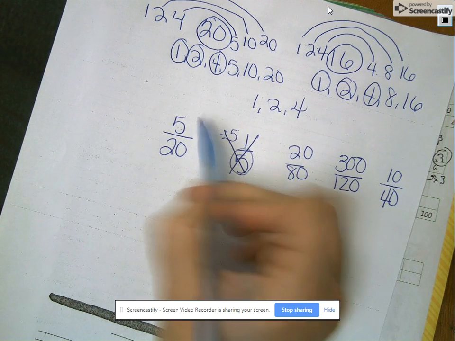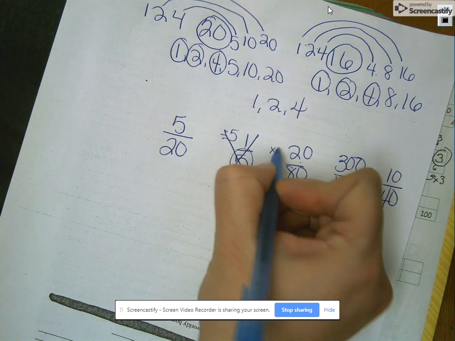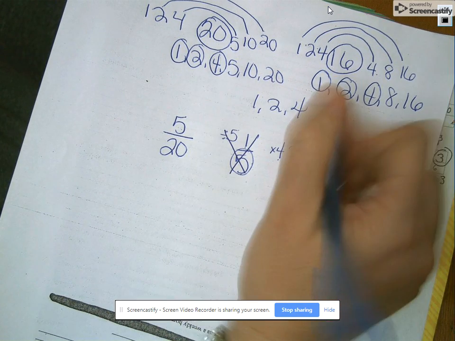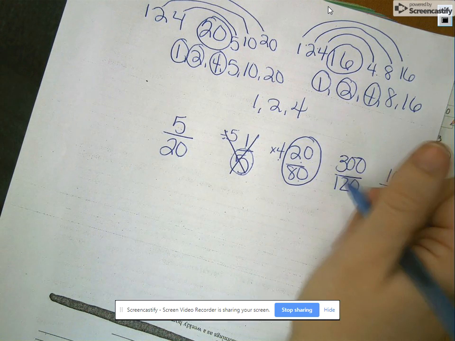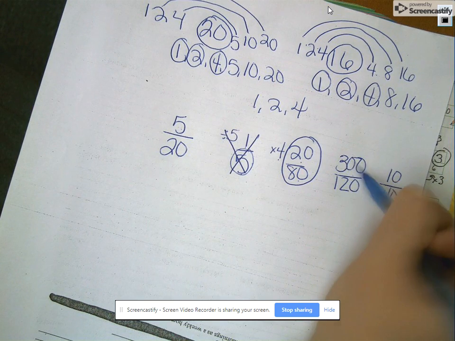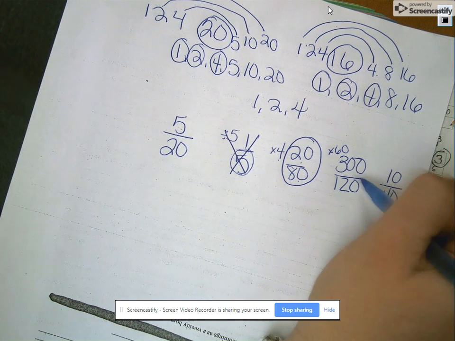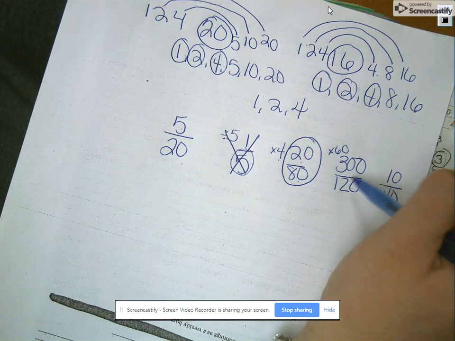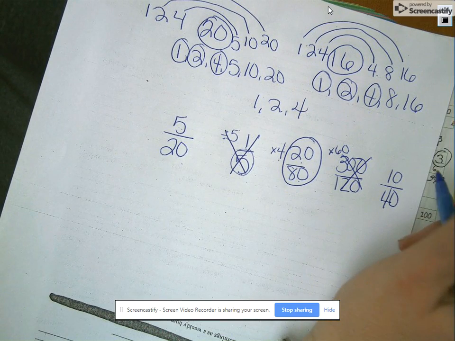Okay, so let's go on to the next one. To get 5 to 20, 5 times 4 is 20. 20 times 4 is 80. Oh, there we go. Here's one of the ratio family ratios. Okay, 5 to 30, or 300. 300 divided by 5 is 60. So if I multiply by 60, then I'll get 300. 20 times 60 is 1,200. Nope, not in the same fact family or ratio family.